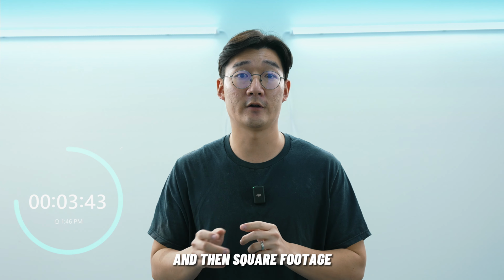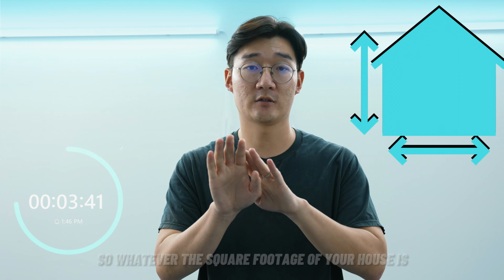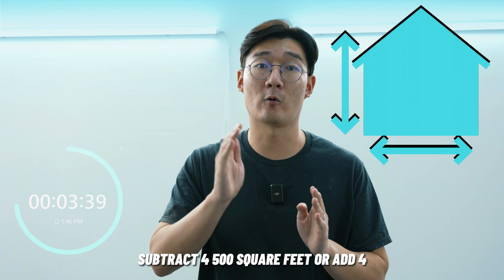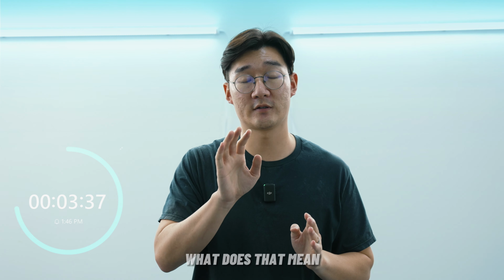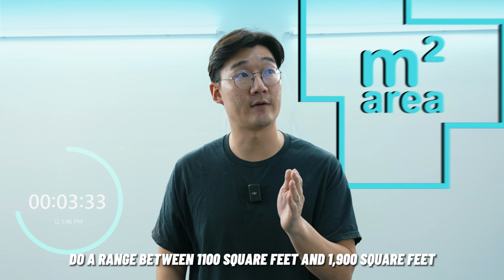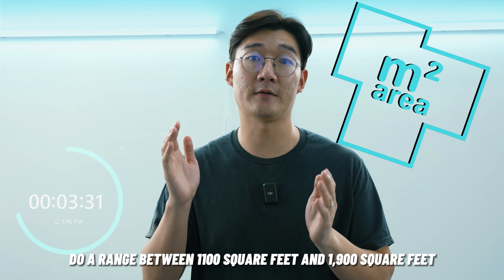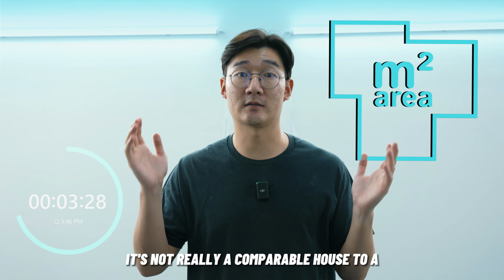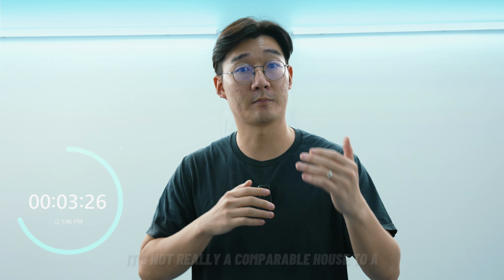And then square footage. So whatever the square footage of your house is, subtract 4 or 500 square feet or add 4 or 500 square feet. So what does that mean? You're looking at a home for 1,500 square feet, do a range between 1,100 square feet and 1,900 square feet. Anything over that, in my opinion, it's not really a comparable house to compare your house flip at.